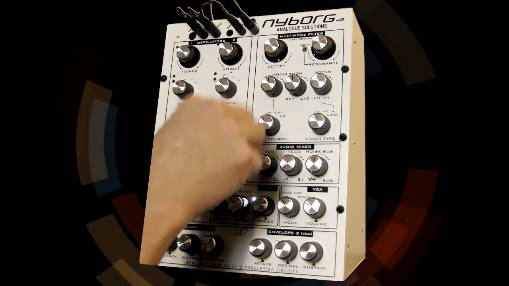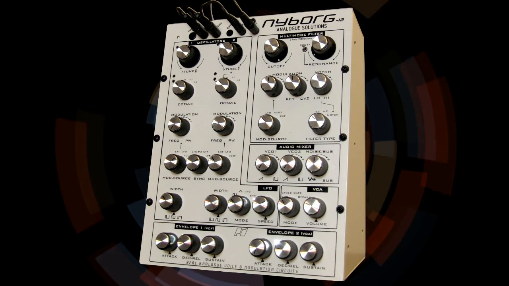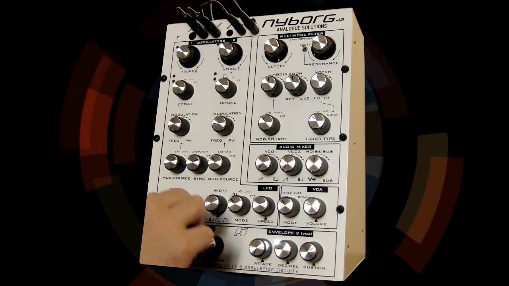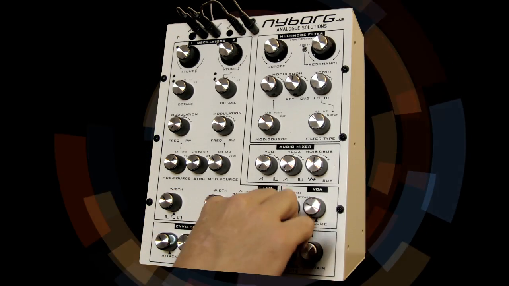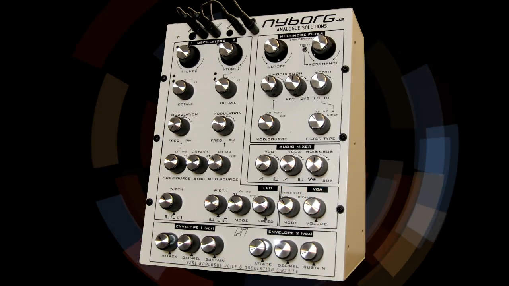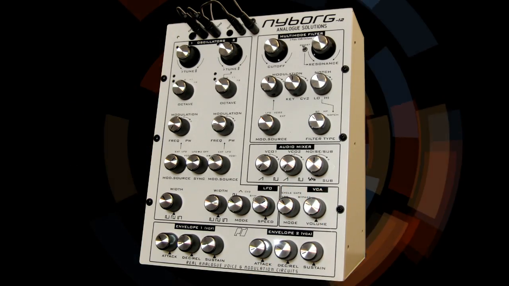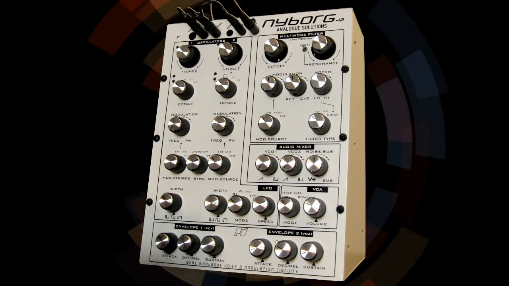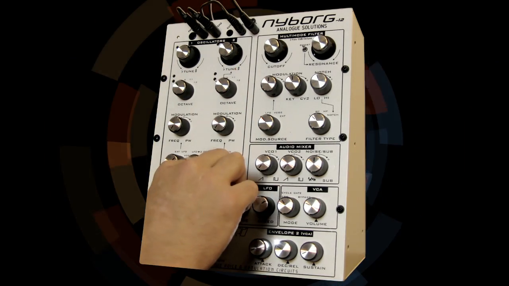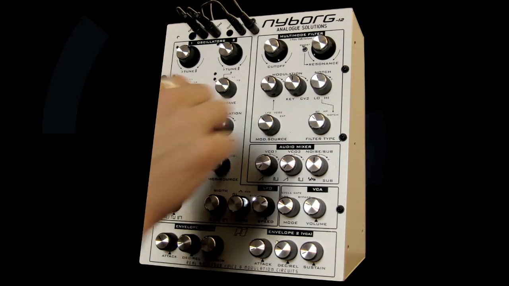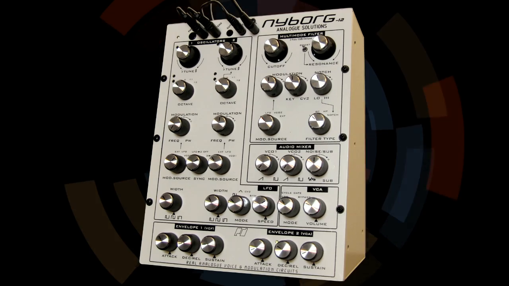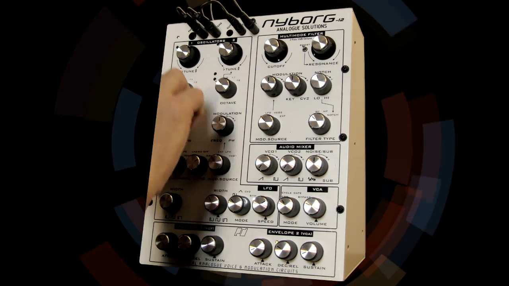So let's do something like this. Weird sounds going on in there. Anyway, so enough of that shameful fun. You can also cause VCO2 to generate some interesting sync effects.